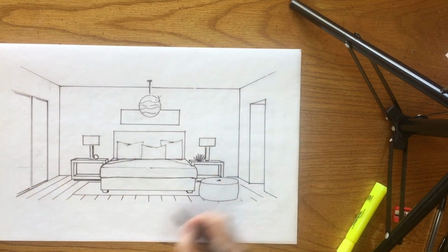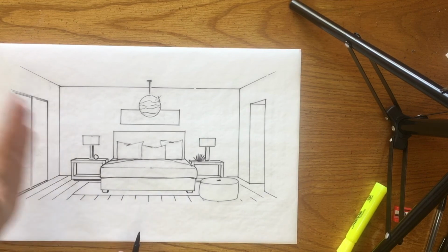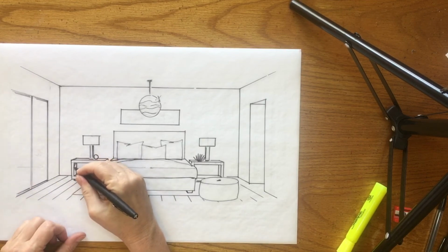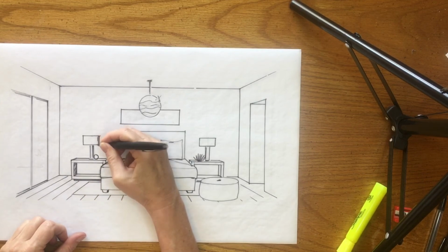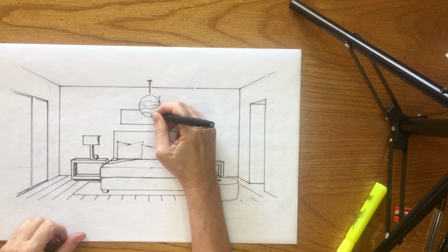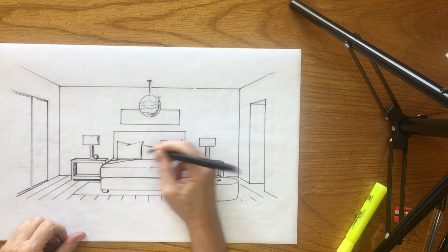The last thing I'm going to do is go around and put a border on this and put in some details, maybe a little bit of shadowing if this is my light source. I'm going to start thinking about light a little bit.